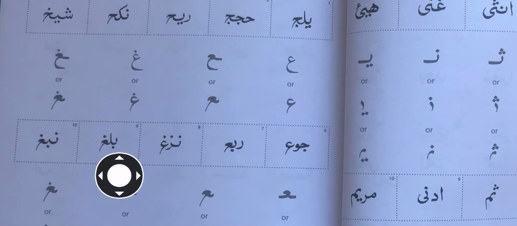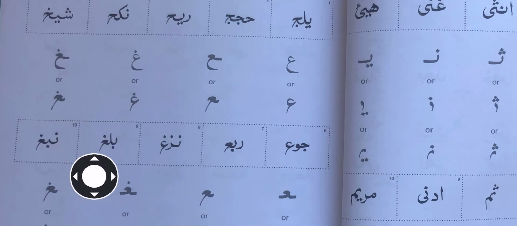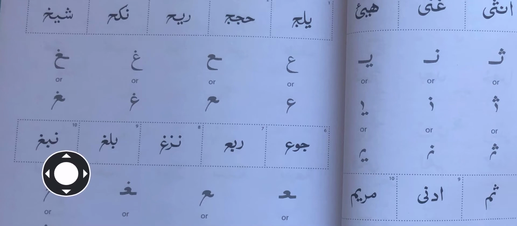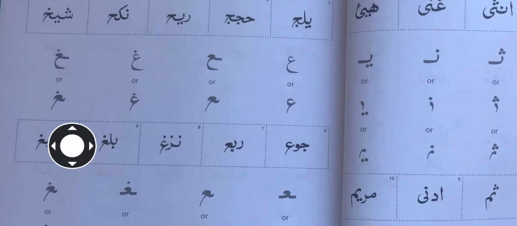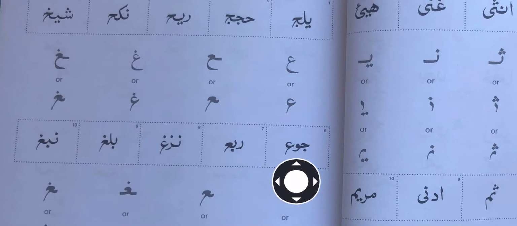What letter is this? Ba, and then Lam, joining to the last letter. Which letter is the last letter? Ain. Well done. It's this one, isn't it? The one where the bottom bit is missing. Let's move on to the last example. Noon, Ba, and lastly, this one here. What is it? This letter? Ain, and it's just this one here, the one where my cursor is.